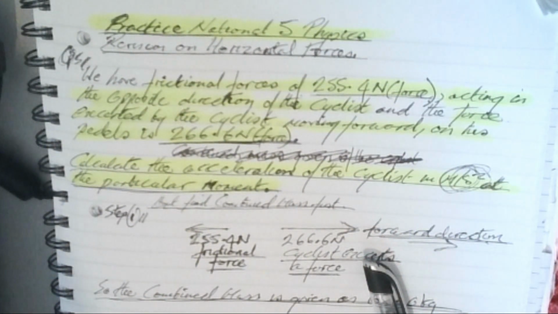I'm on National 5 Physics. The topic we're covering is horizontal forces.